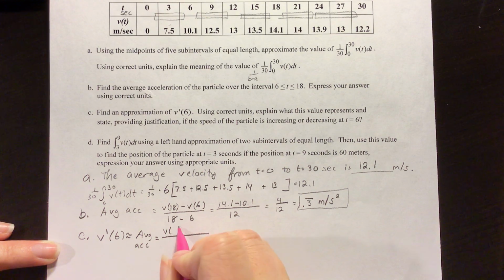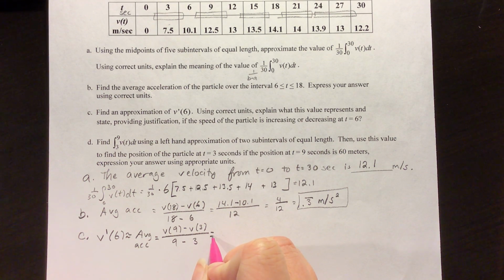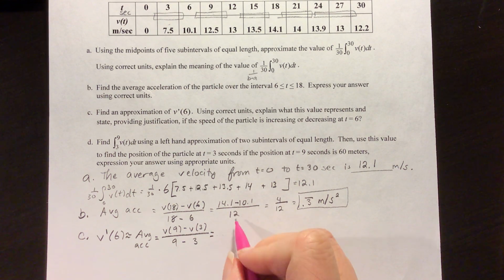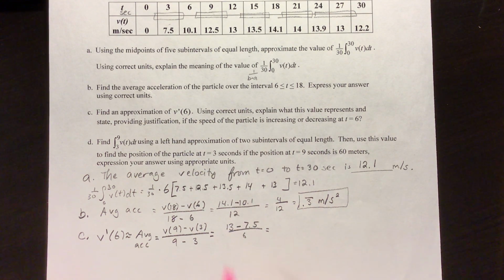So this is around t equals 6. So we're going to pick t equals 9 and t equals 3. So that should be v of 9 is 13, v of 3 is 7.5. All of that is over 6.